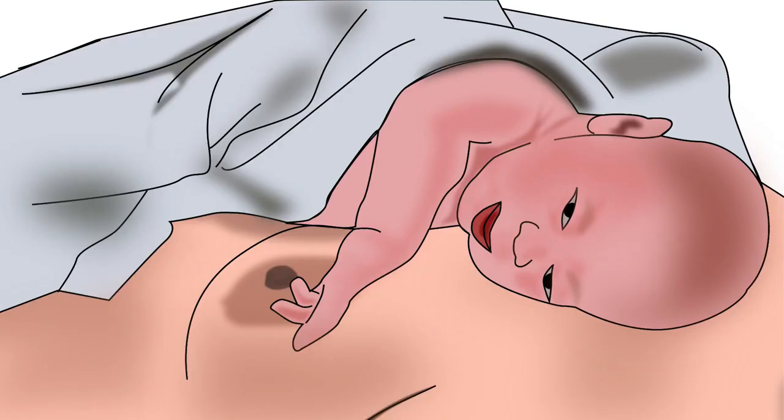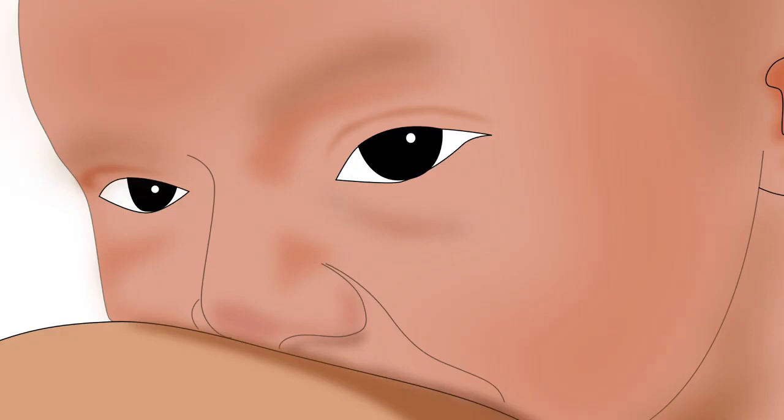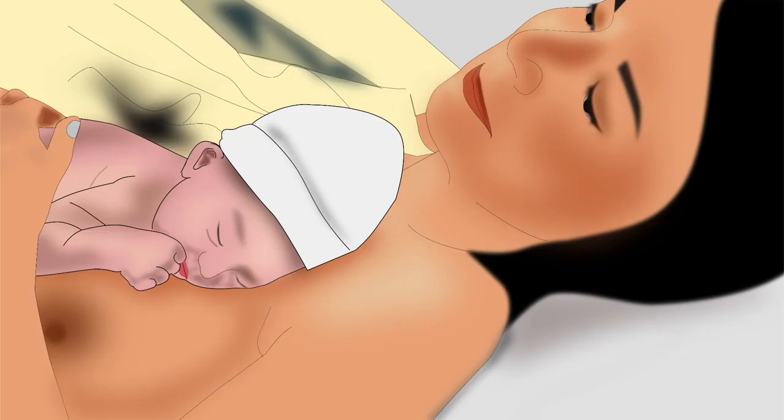Fourth is the activity stage, during which the baby opens up her eyes widely. She touches the mother's chest with her open mouth and lips. She shows increased suckling movements. She turns her face towards her mother's breast.